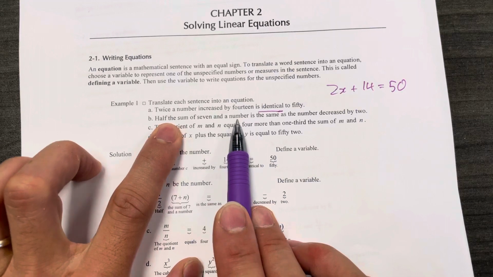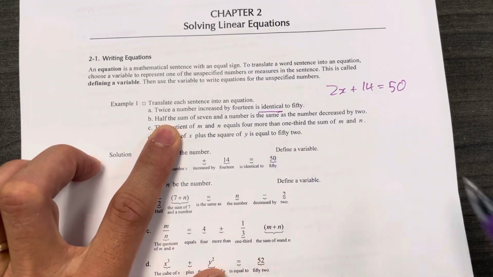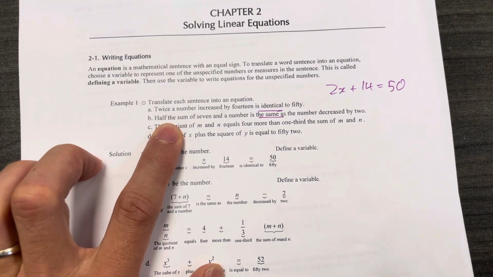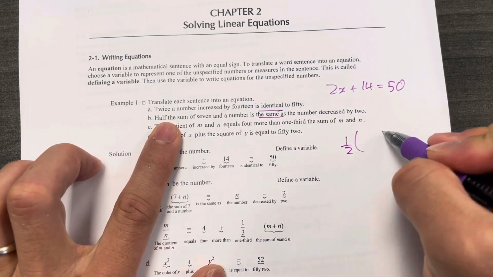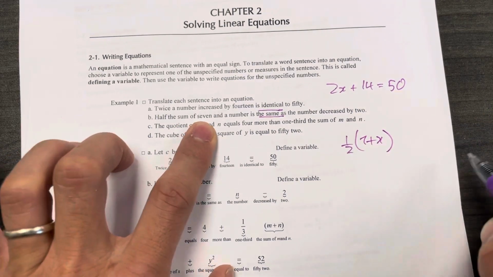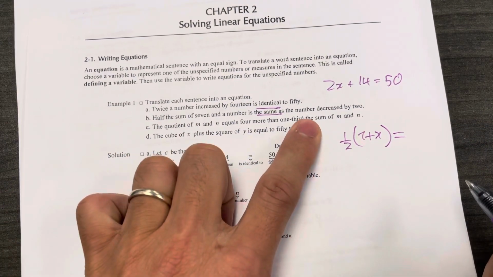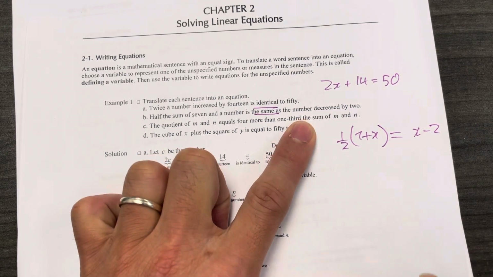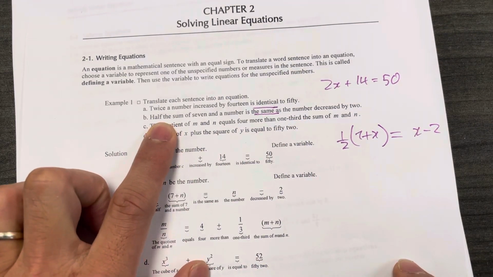Half the sum of 7 and a number is the same as, and here's the equal sign right here, the number decreased by 2, right? So that's half the sum of, that's a parenthesis sign, 7 and a number, 7 plus x, is the same as the number decreased by 2, so x minus 2. And that's how I would get the answer to B.